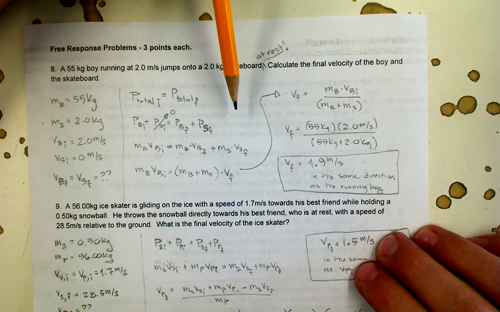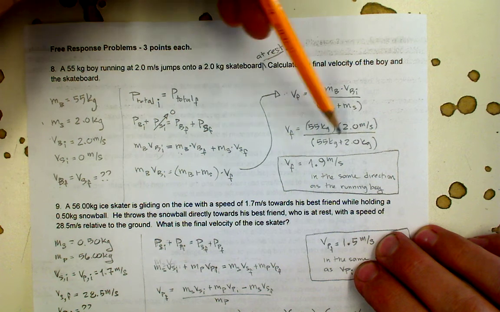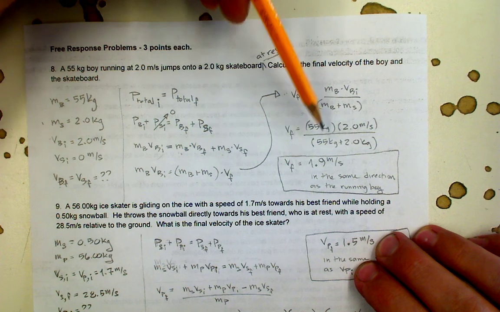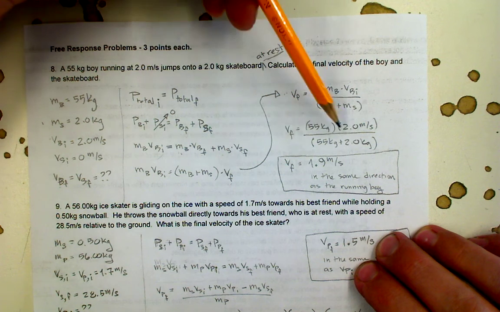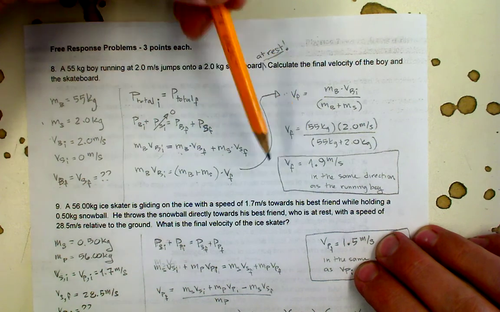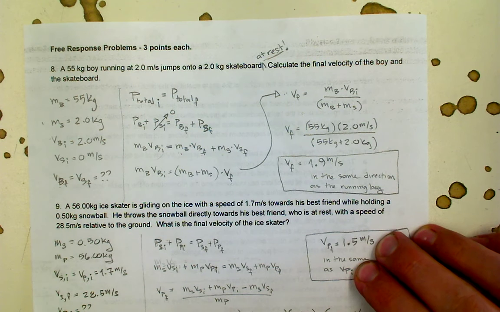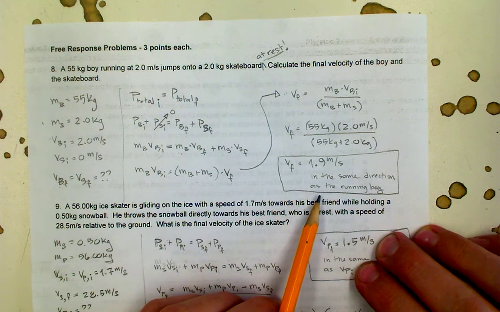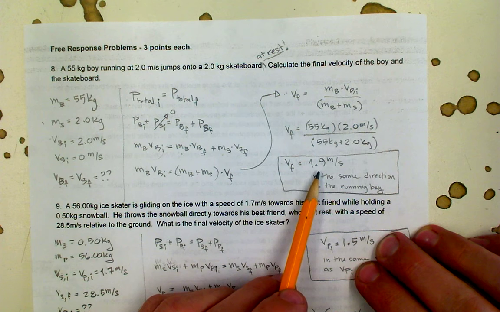Of course, I only have two significant digits in each of the inputs, and all the things that are given to me. So I'm only including two in this. And I also noted the direction of this velocity in my solution. And it's good to think about it too.